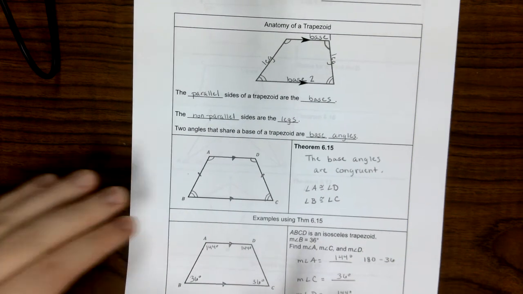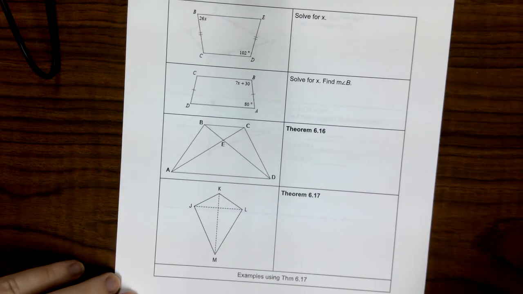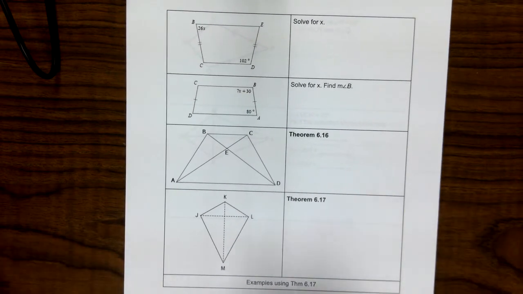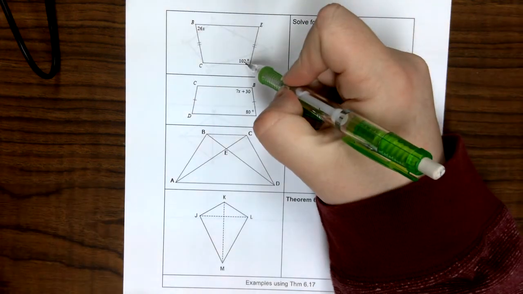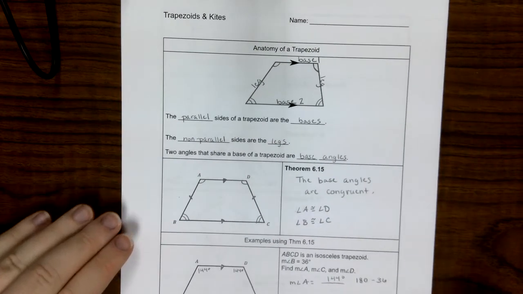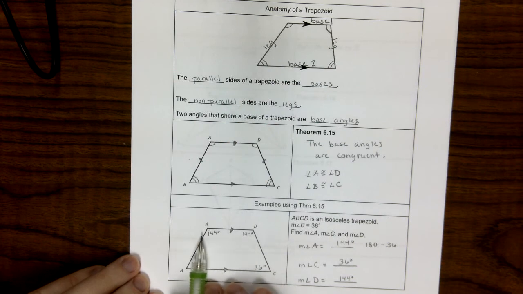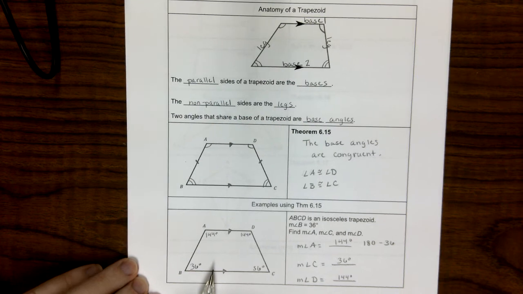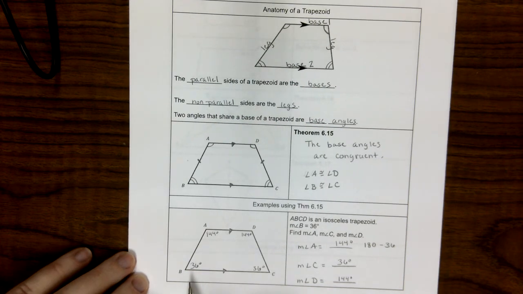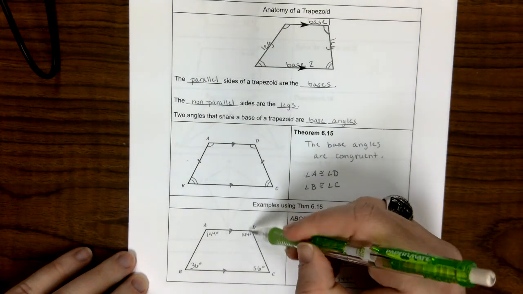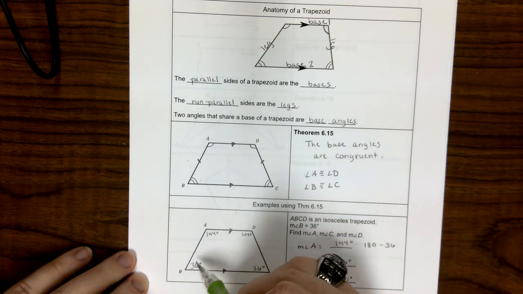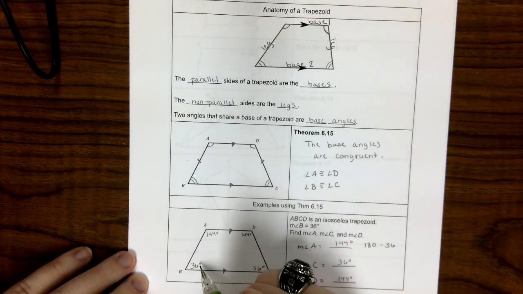All right, let's carry on. All right, now we're going to solve for x using those properties. So notice on the original that base angles are the same, right? And then angles on the same side are supplementary, right? 144 plus 36 is 180.